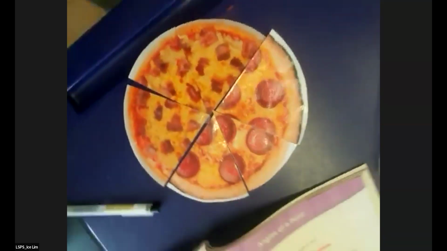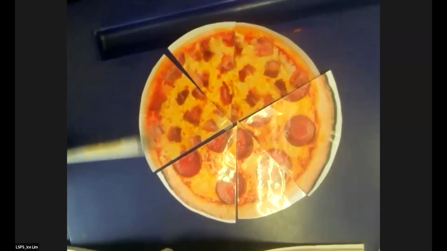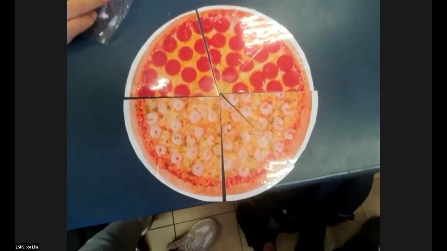Okay, we have a half here, half ham, half sausage, and half Hawaiian. What do I have here? What is it? I have a half shrimp and half pepperoni.